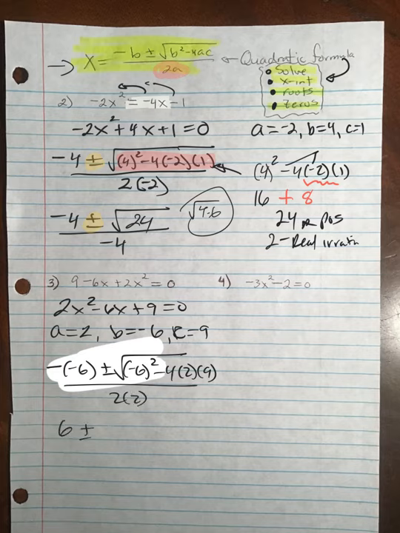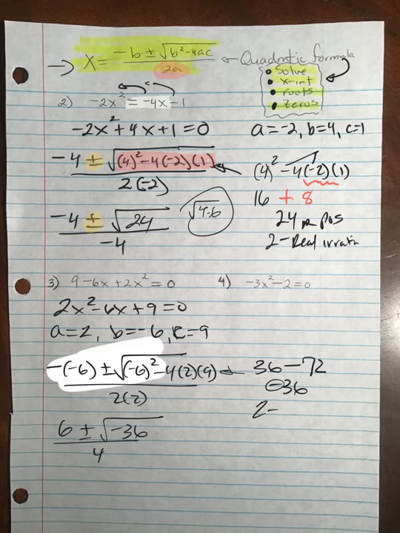So that's 6 plus or minus, and what's the discriminant going to be? So it's 36 minus 4 times 2 is 8. 8 times 9 is 72. So my discriminant comes out to be negative 36. So since my discriminant is negative, that means we're going to get two imaginary solutions, and sometimes we call those complex. So complex solutions are going to be imaginary. So we have to simplify. So that gives me 6 plus or minus 6i divided by 4.